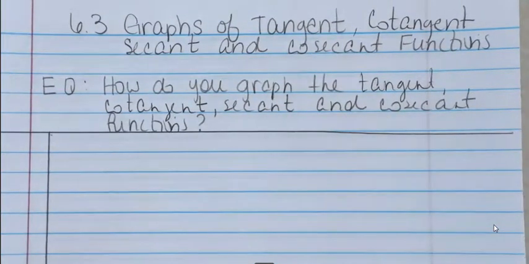6.3, graphs of tangent, cotangent, secant, and cosecant functions. Our essential question: how do you graph the tangent, cotangent, secant, and cosecant functions? And as long as you're really familiar with sine and cosine, you're going to be pretty good here.